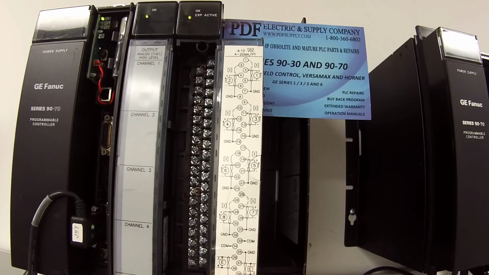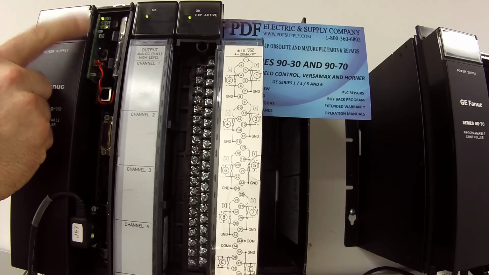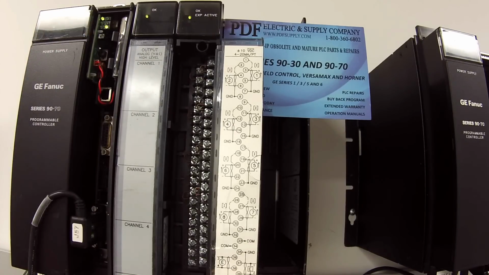Okay. Now once that's done, I'm going to go back into Target, to Online Commands, to the Clear window, and I want to clear controller and I/O fault tables. As you can also see, I've also put the processor into stop mode to allow me to re-download this information. And once that's done, I'm going to download and run.